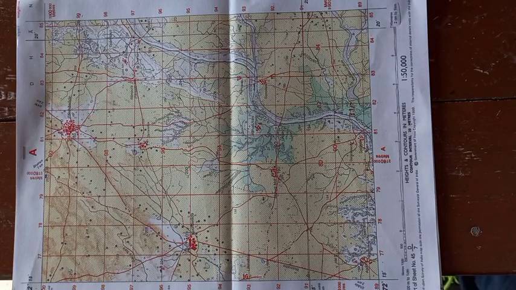So in this map, these are the basic questions that you can find out. In the next class we will try to learn with the help of another map of another set, that is 45 D/10.